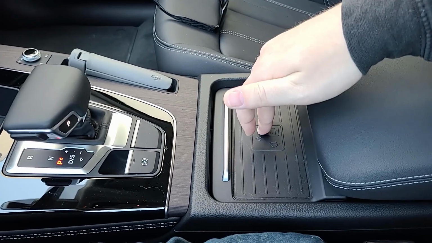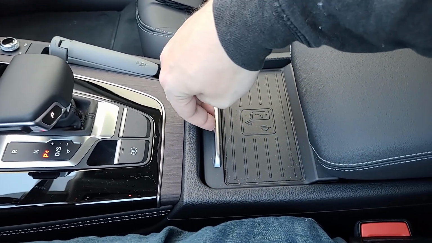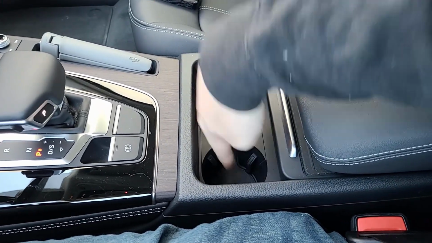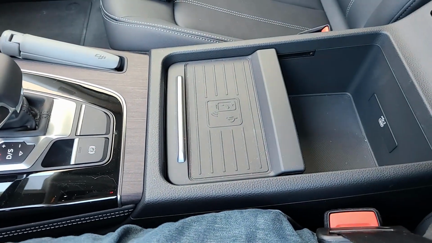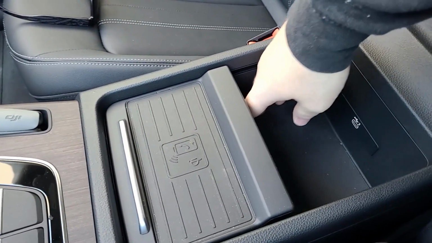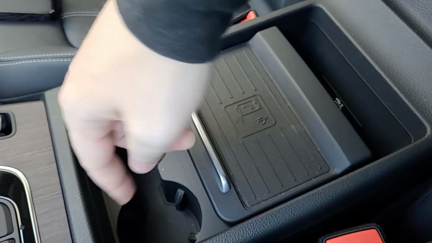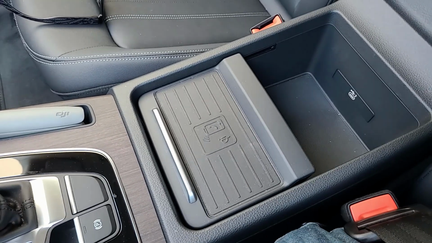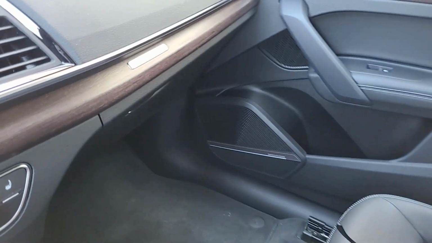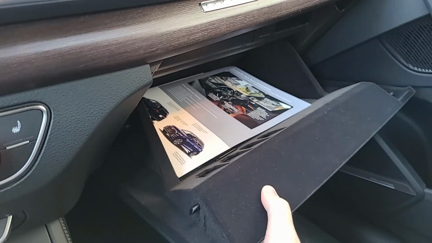Behind that, you've got a nice charging mat for your cell phone, and it slides back to reveal 2 cup holders. It also has a cubby hole hidden underneath, so regardless of what direction you slide it. And it has a USB-C port. Got your glove box.